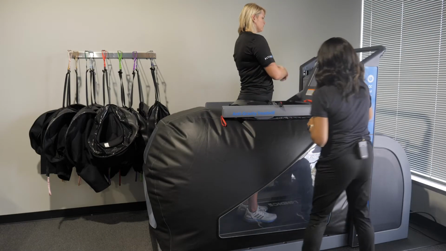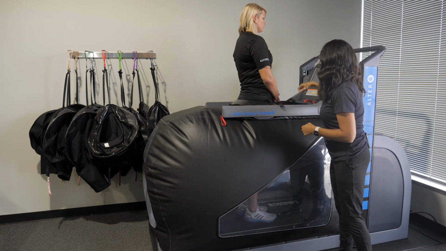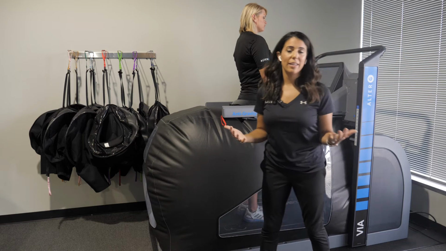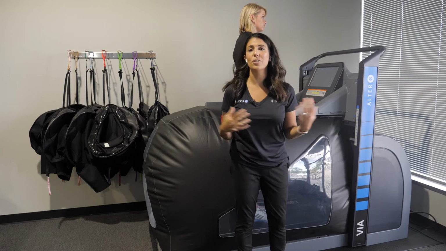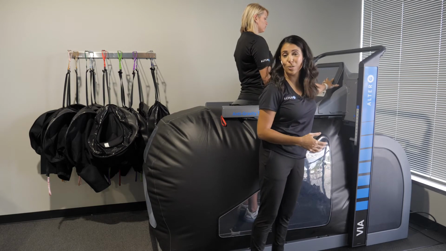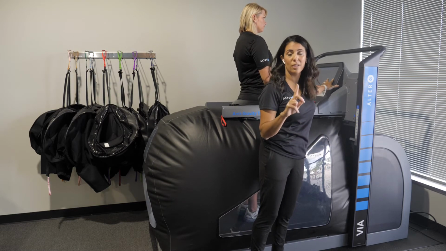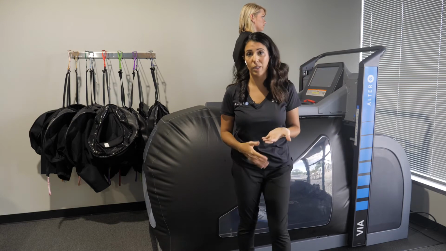All right. So calibration's complete, so we're going to start the session. Once I press start session, I can now change any parameters that I want. I'm going to start by unweighting Katie so that she's in a fall safe environment. Again, one of the key features of the AlterG is that I can unweight in 1% increments, so I can be so specific when I'm unloading or progressively loading a patient.